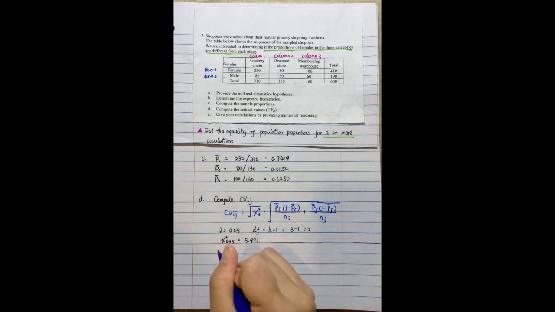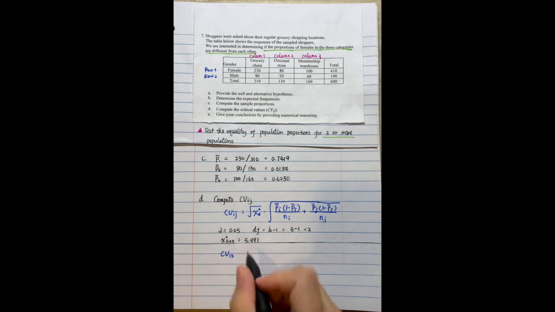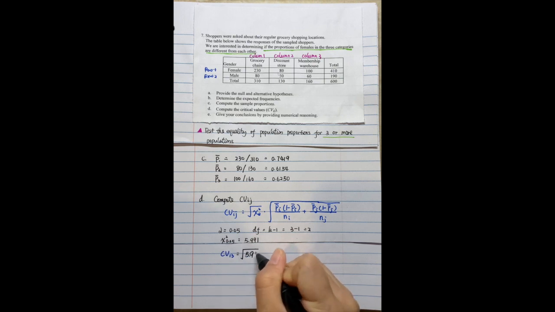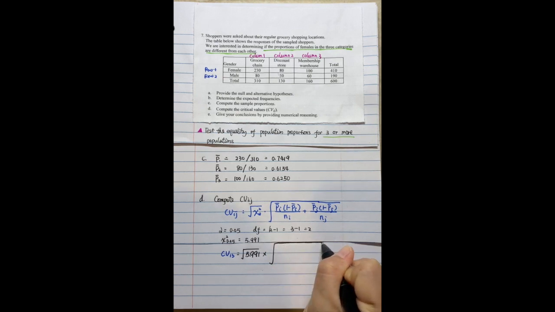So let's continue to get CV13. CV13 here will equal the square root of 5.991 times P1 bar, 1 subtract P1 bar, divide by the sample size of the first sample, plus P3 bar, 1 subtract P3 bar, divide by the sample size of the third sample, okay?